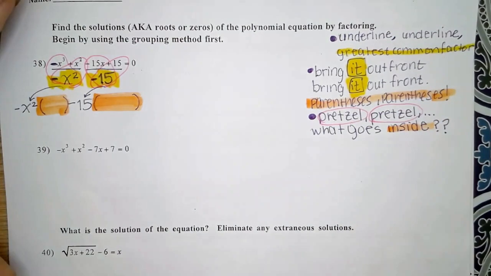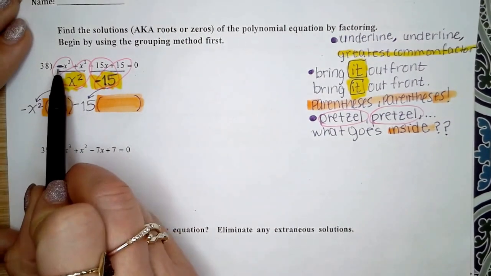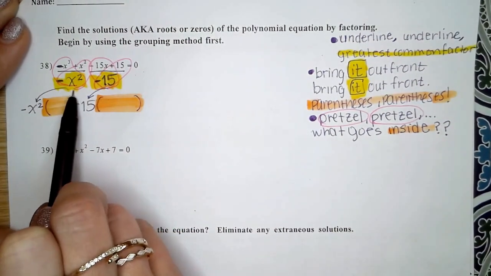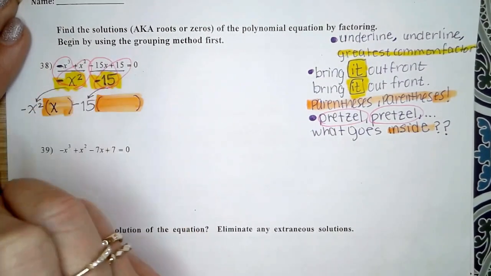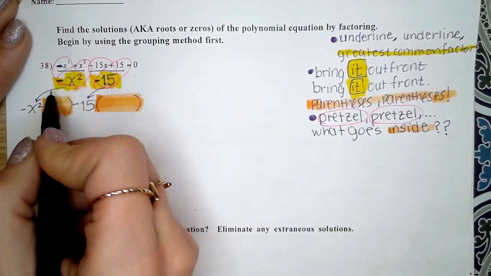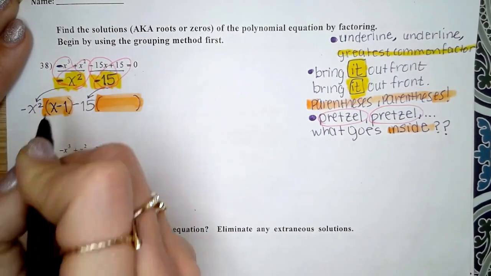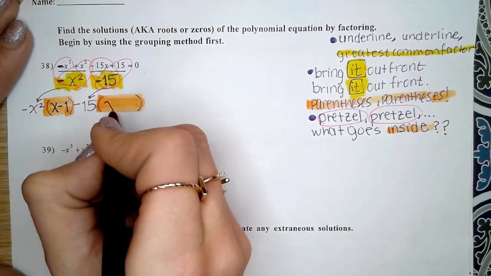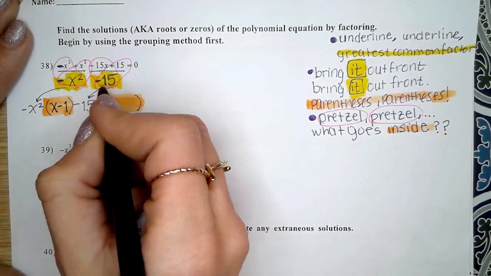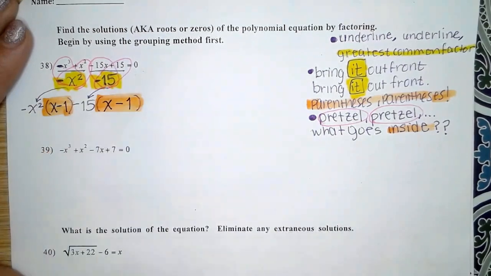So if I try to do some little division here, what is negative x cubed divided by negative x squared? The negatives are gone, and I'm just left with an x. What's positive x squared divided by negative x squared? That's going to be negative 1. Now this one, negative 15x over negative 15 is x. 15 divided by negative 15 is negative 1.